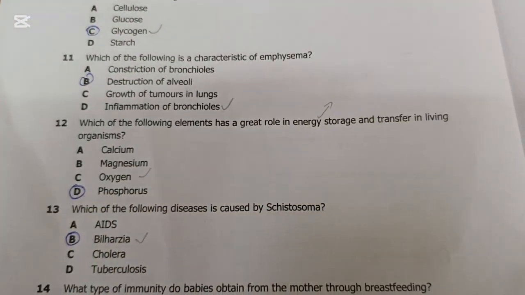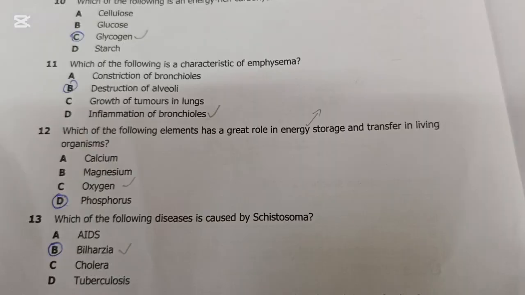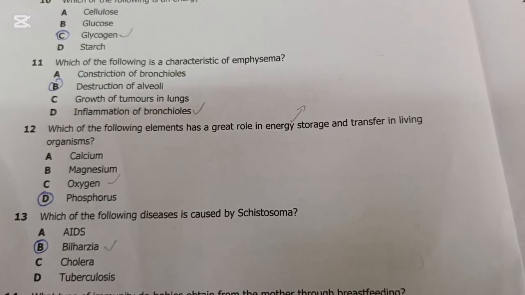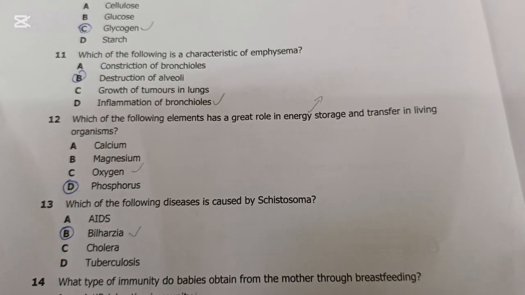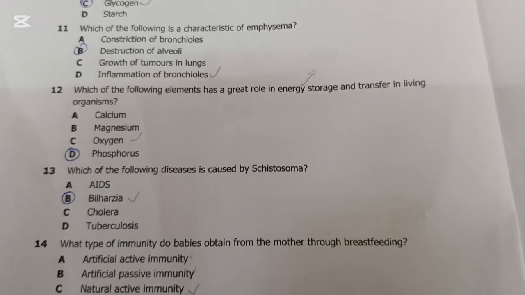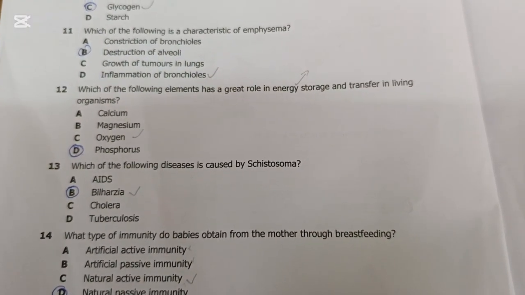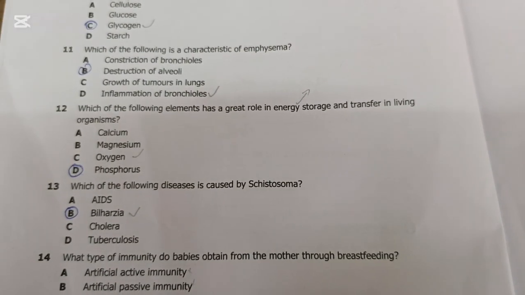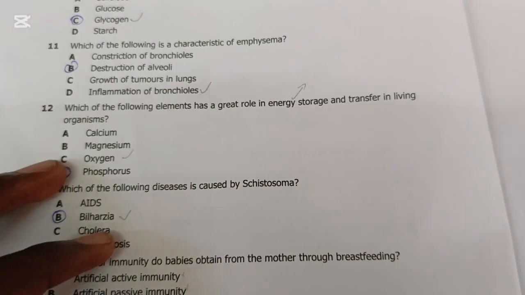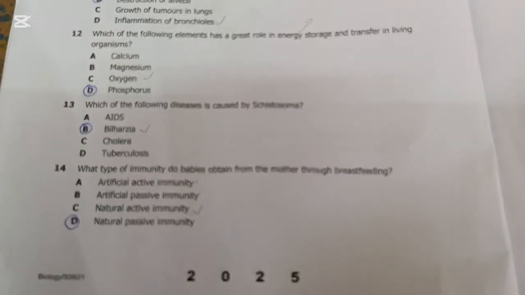Then we have question 12. Which of the following elements has a great role in energy storage and transfer in living organisms? That is phosphorus, D. Which of the following diseases is caused by schistosoma, which is bilharzia?